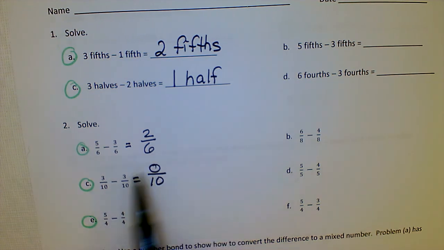And that's actually why I'm not going in order, because I'm going to let you guys do these, and I wanted to make sure we did that one together, because for some reason it might throw you off. Okay, 3 fourths minus 4 fourths. So, oh, sorry, it's not 3, it's 5.